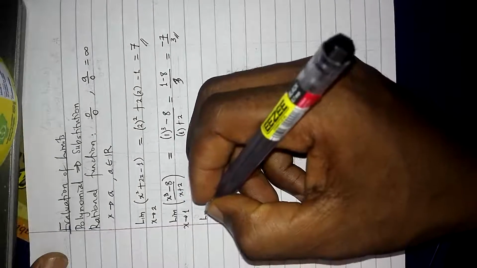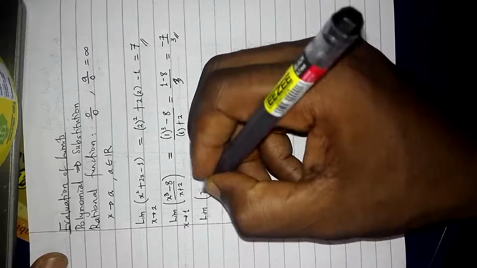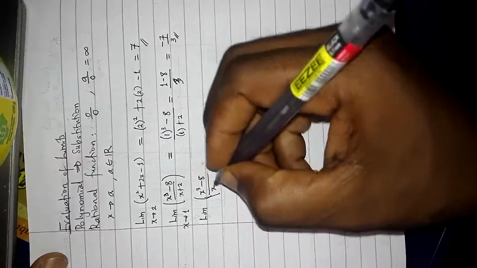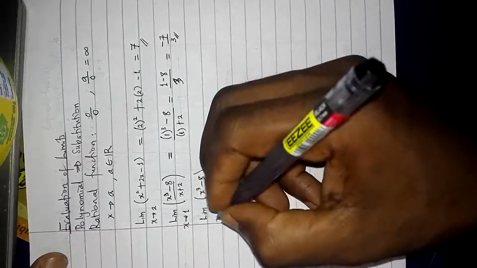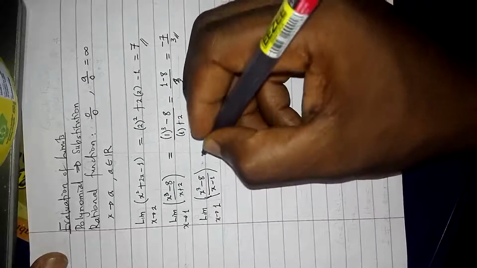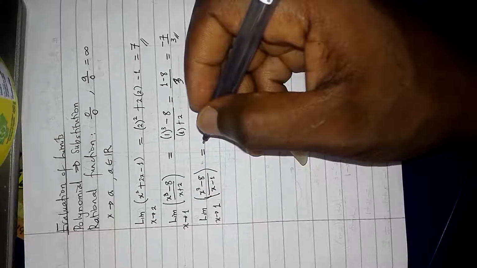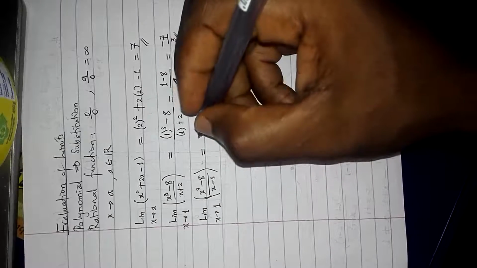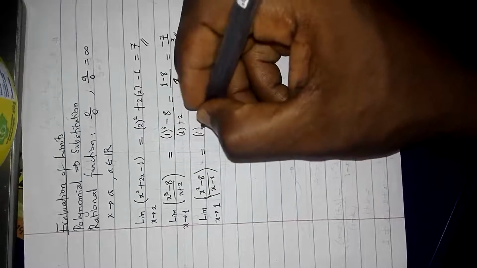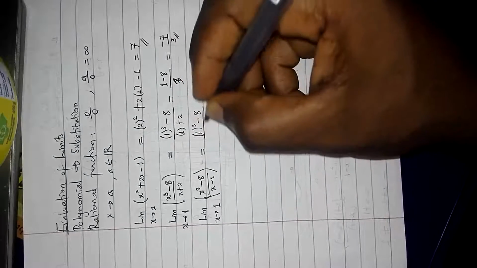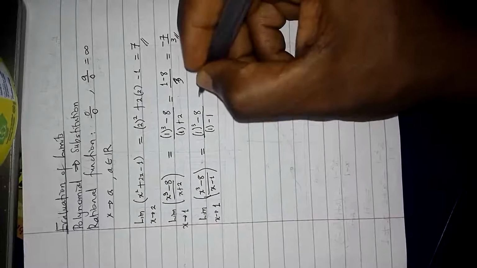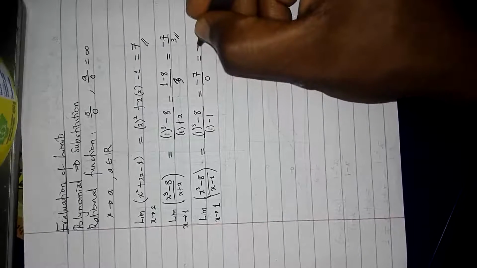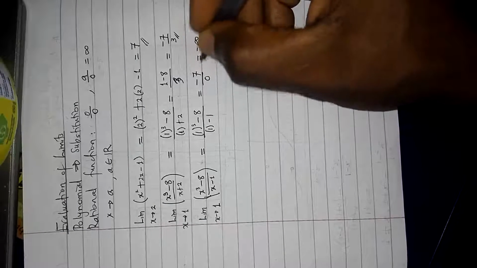For instance, if I have the limit of x cubed minus 8 all over x minus 1 as x approaches 1, when I make a direct substitution, which should be my first reaction, I'm going to have 1 raised to the power 3 minus 8 all over 1 minus 1. Obviously, this is going to be minus 7 all over 0, which is equal to minus infinity. It is fine. We are saying this limit does not exist.